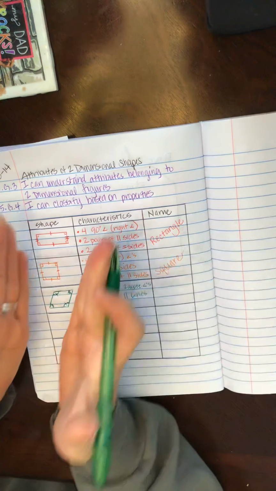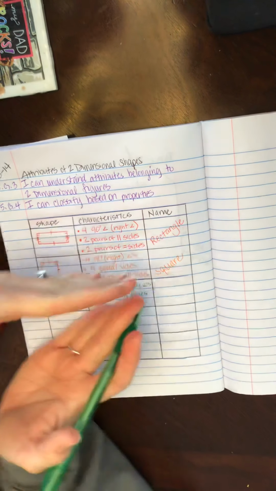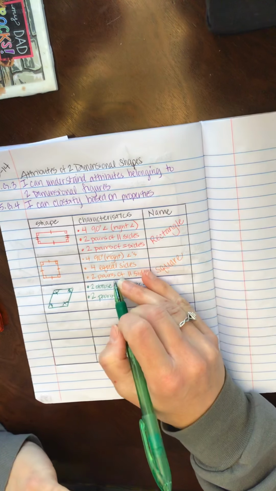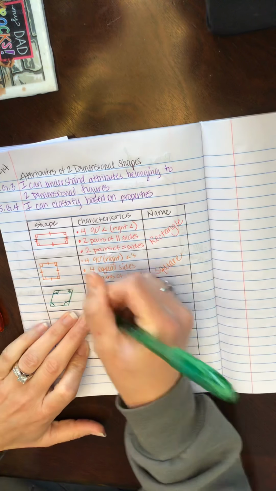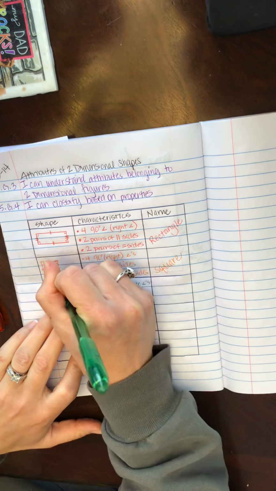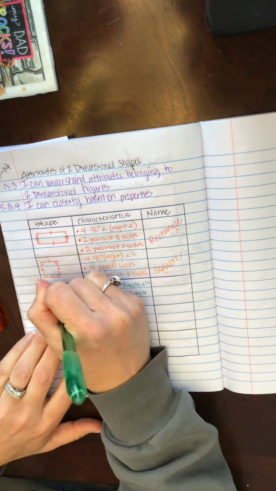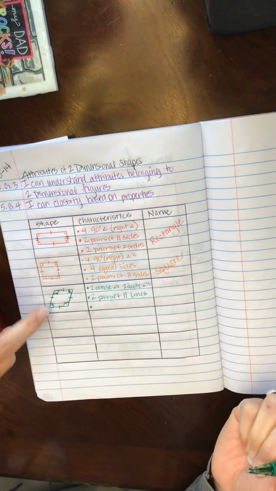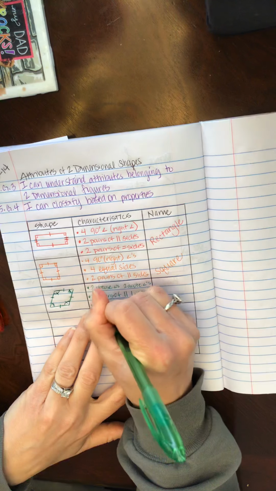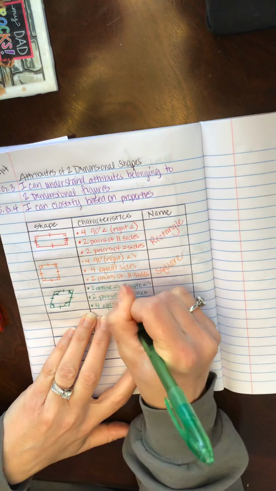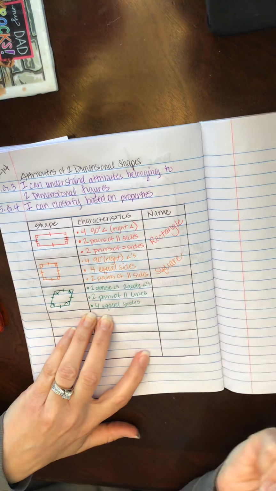All right, so these 2 lines are parallel, and these 2 lines are also parallel. Just like on the square, but the angles are different. And lastly, all 4 side lengths are the same. Okay, so we're gonna mark each of our 4 sides with 1 tick mark for equal sides.